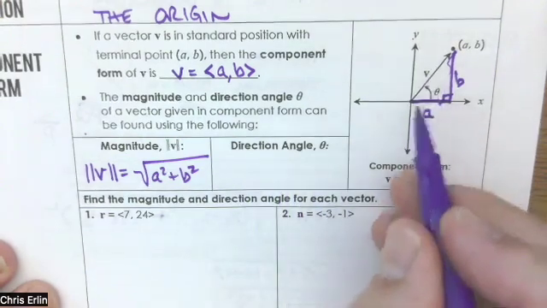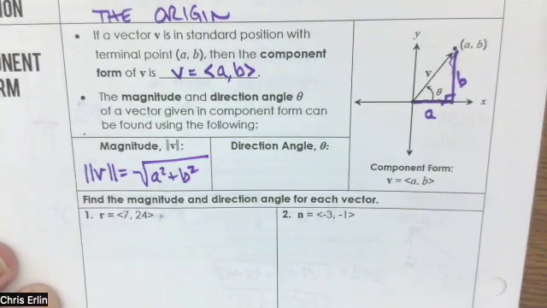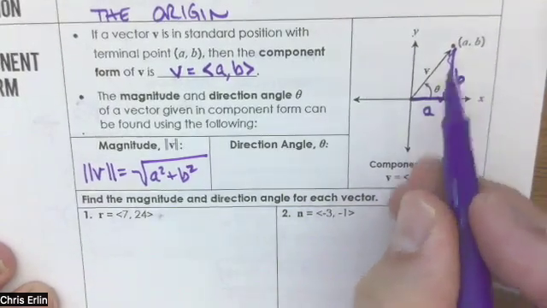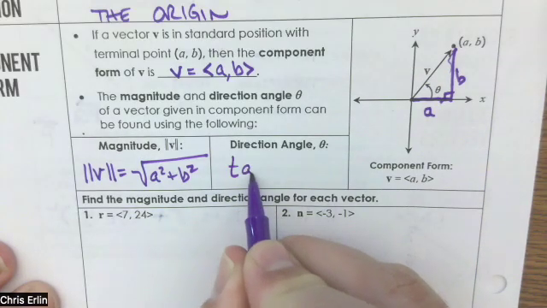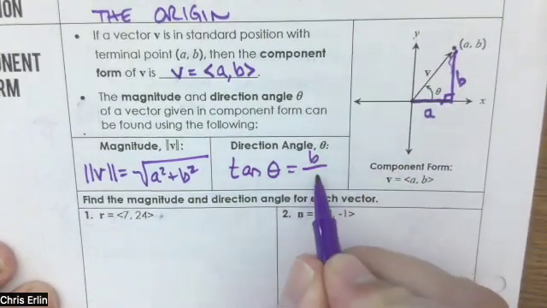How would we find the direction, what the theta is off that polar axis or the x-axis? What's the relationship between this angle and the opposite side and the adjacent side? The tangent of theta is going to equal the opposite, b over a.